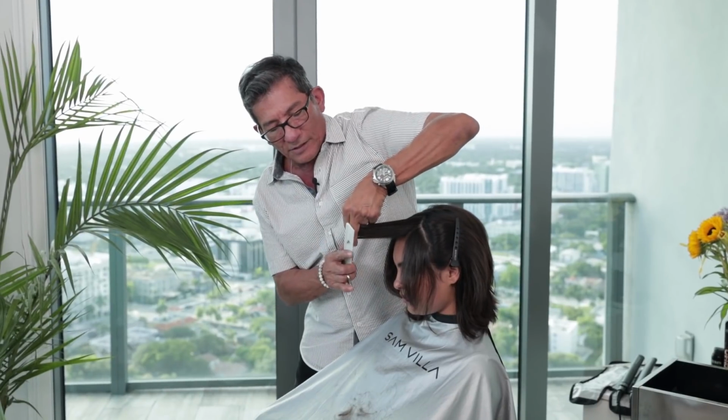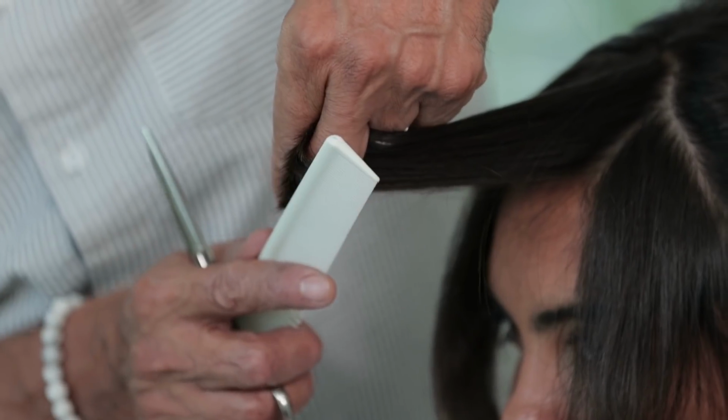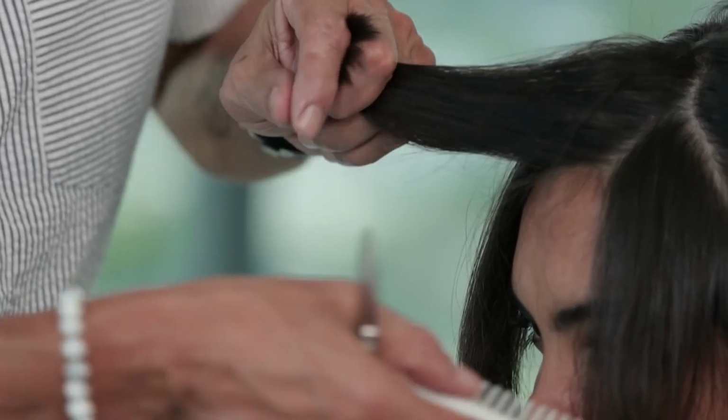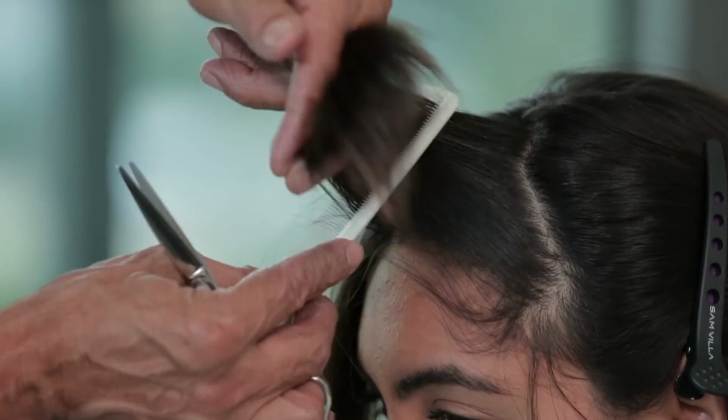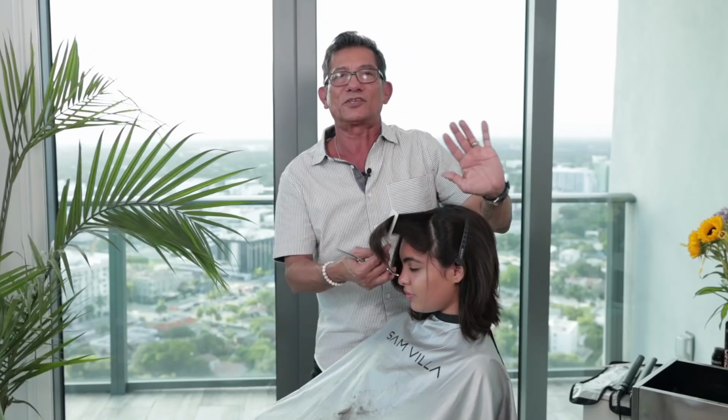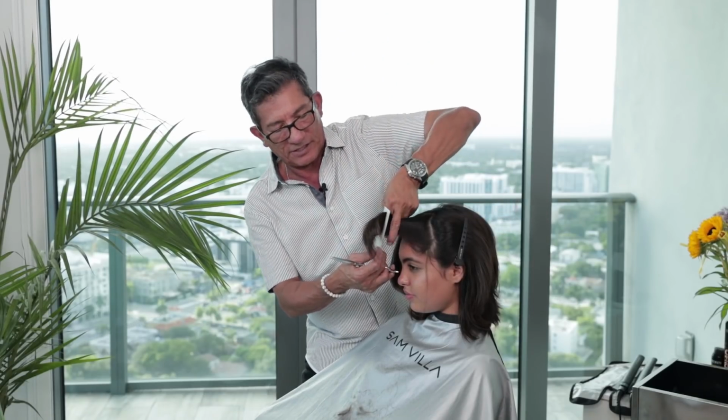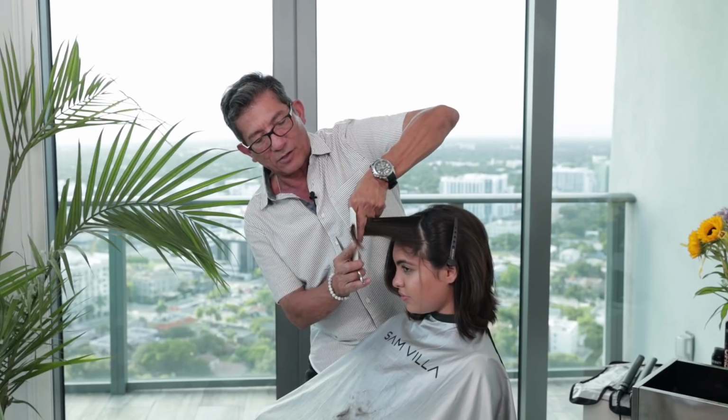Okay, now watch. There's my length from my first section, and here's my length from my second section. Take your third section, I'm bringing everything up to that. This is going to keep the edge very soft and lightweight by detaching each section. Okay, we come through. Let's take a look.